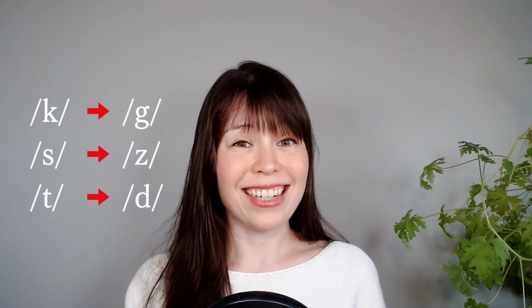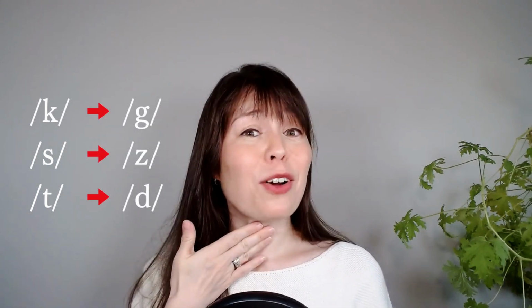Next, let's try the same sounds but with their voiced equivalents. The voiced equivalent of a k sound is a g sound because the only difference between those two is whether we engage our vocal cords or not. The place and manner in which we make both of those sounds are exactly the same. So instead of the k, s, t sounds, let's use g, z, d. Let's try that together while touching our vocal cords gently. G, z, d. Can you feel your vocal cords vibrating?